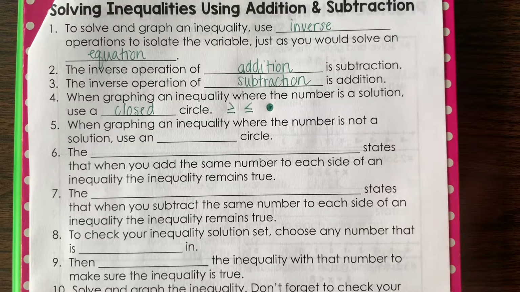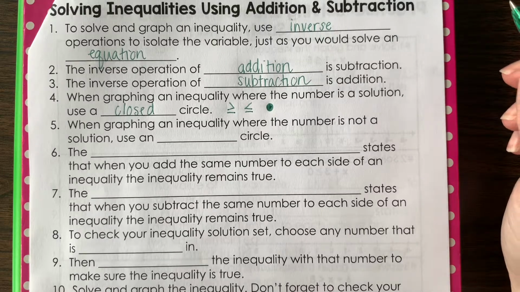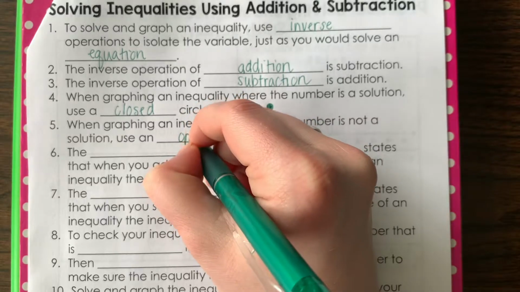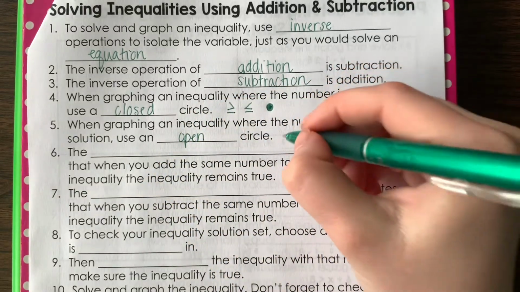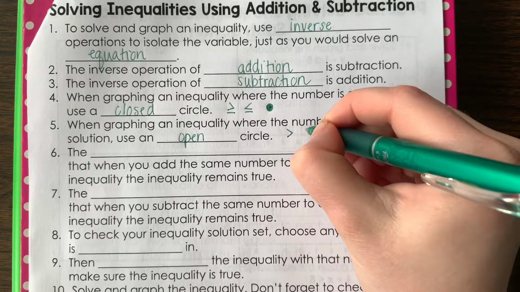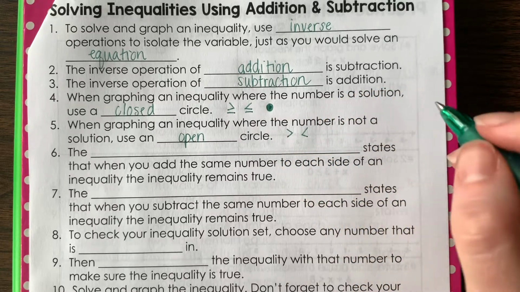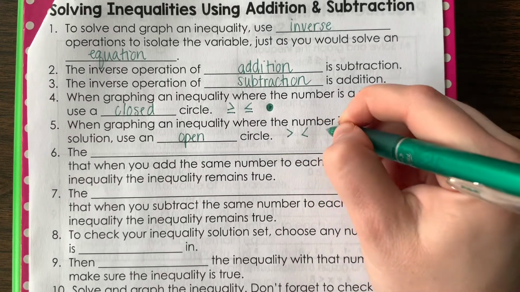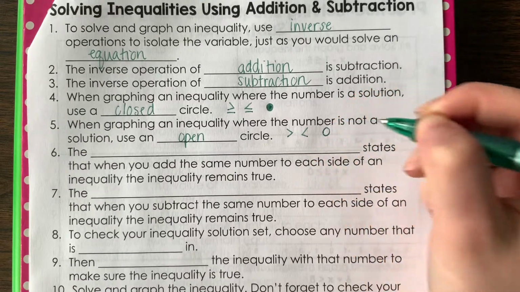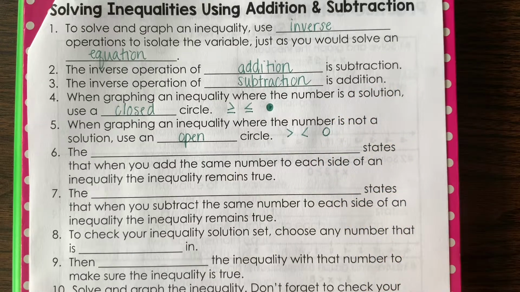However, when graphing an inequality where the number is not a solution, we're going to use an open circle. That's whenever we would have just the greater than or just the less than, no equal to with it. And so that one is just going to be a normal circle. It's not filled in. That's what it means to be open.